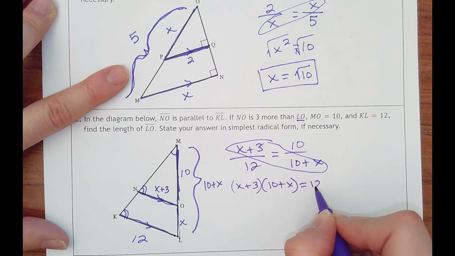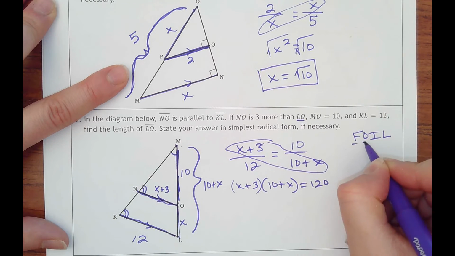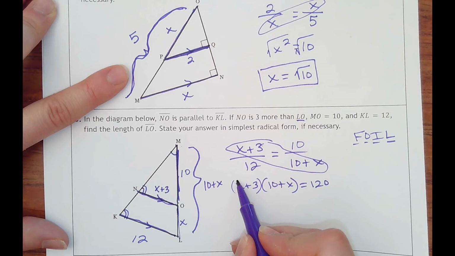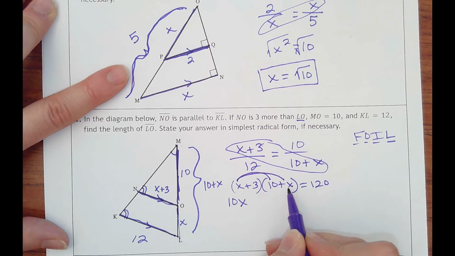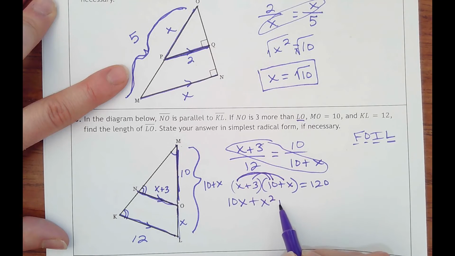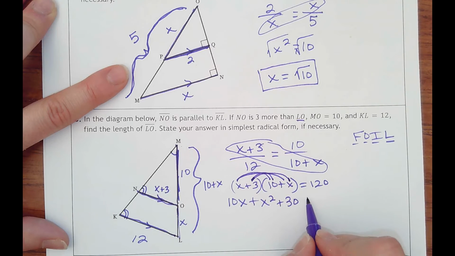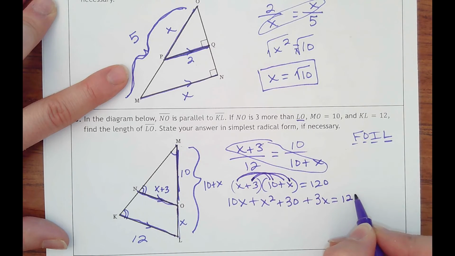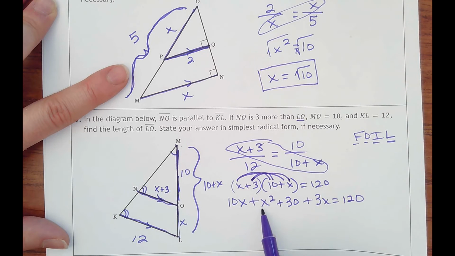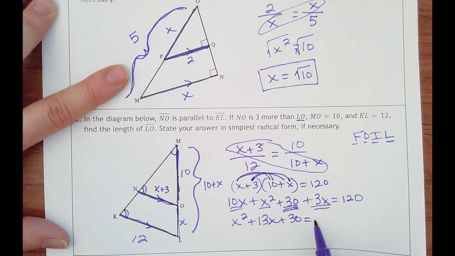12 times 10 is 120. You're going to have to FOIL here. FOIL stands for multiply first, outer, inner, last in that order. So first would be the X times the 10. That's 10X. Outer would be the two farthest away from each other. X times X is X squared. Inner would be the two closest together. 3 times 10 is 30. And then last would be this 3 comes last and this X comes last. 3X. You want to put them in order and simplify. So I'm going to put X squared plus 10X plus 3X is 13X plus 30 equals 120.